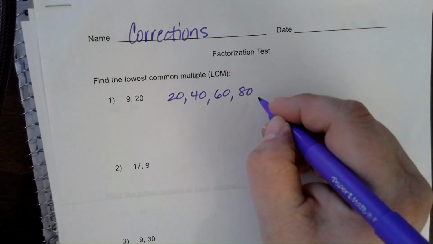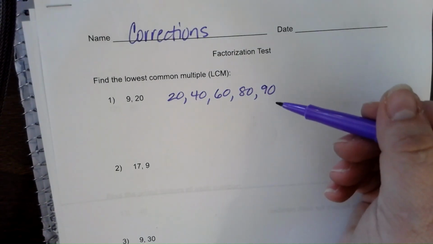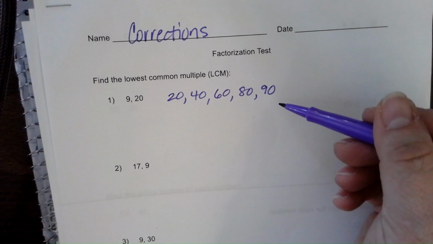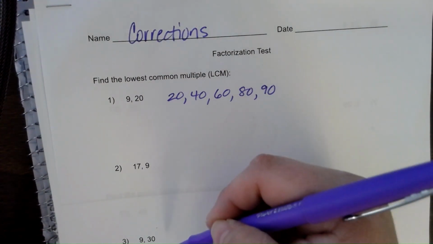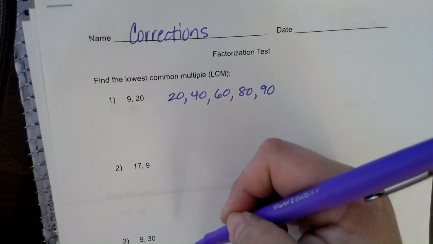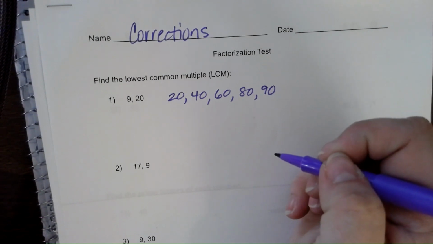And then we talked about how you can stop after so many. These were easy, so I wrote out 5. If it was a harder number like we're going to get into below, where I'm actually having to do some work to find the multiples, I'm probably going to stop at that point.